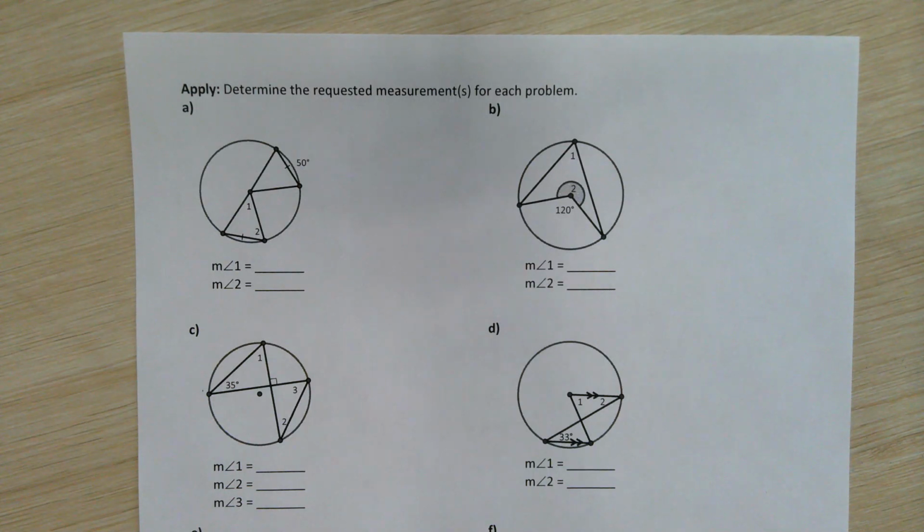There'll also be the opportunity to use lots of old facts from previous standards, so things like vertical angles or triangle sum theorem, maybe even some parallel lines, isosceles triangles, things like that will be important information as well.